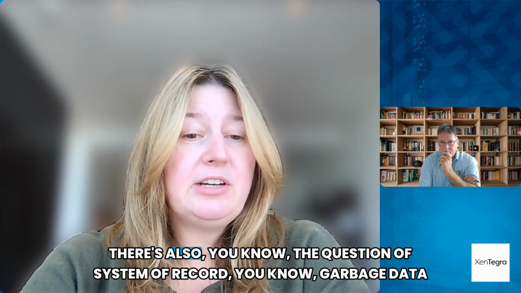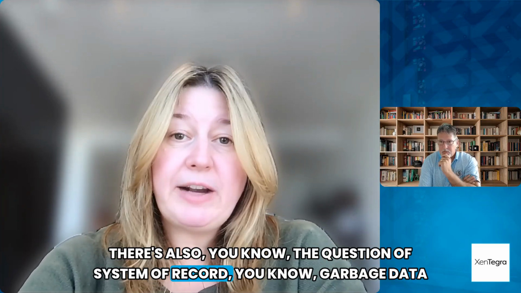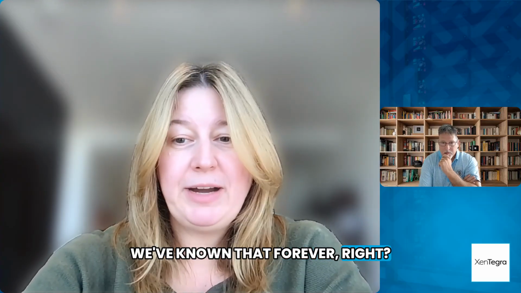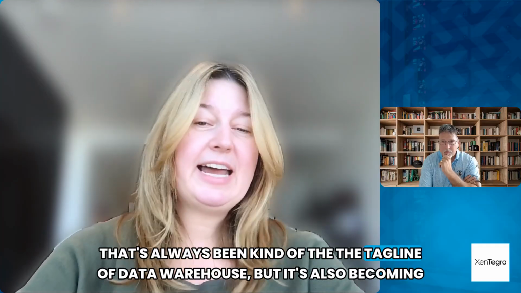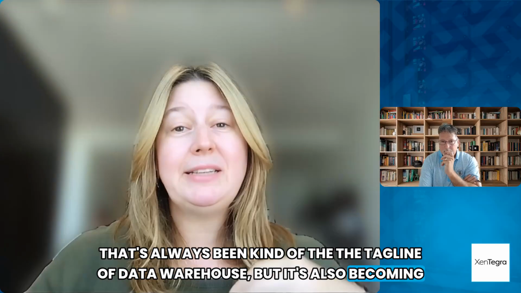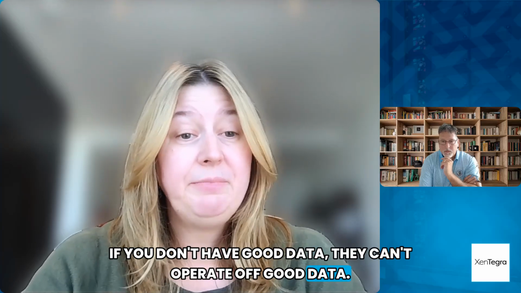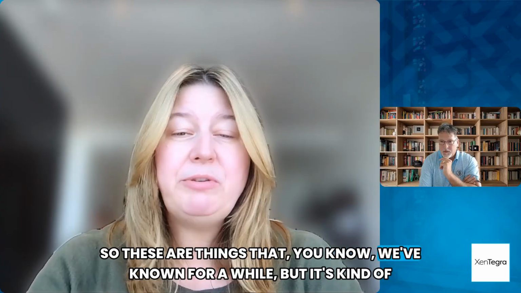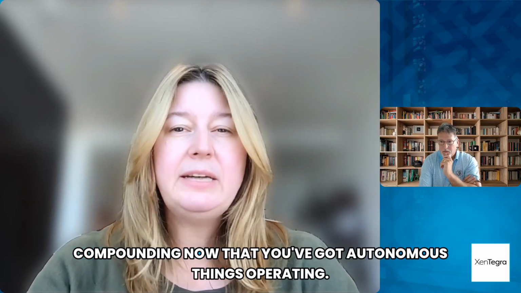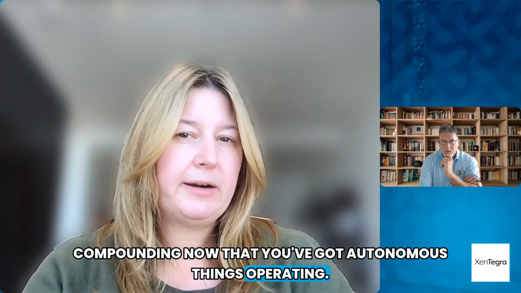There's also the question of system of record, garbage data in, garbage data out. We've known that forever, right? That's always been kind of the tagline of data warehouse, but it's also becoming the tagline of AI agents. If you don't have good data, they can't operate off good data. So these are things we've known for a while, but it's kind of compounding now that you've got autonomous things operating in your platform.